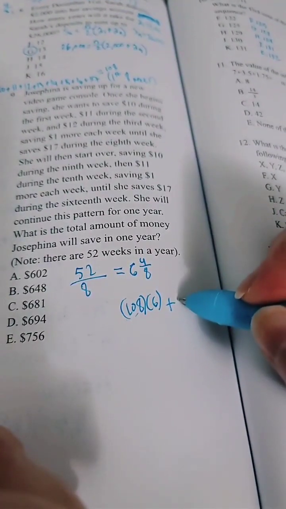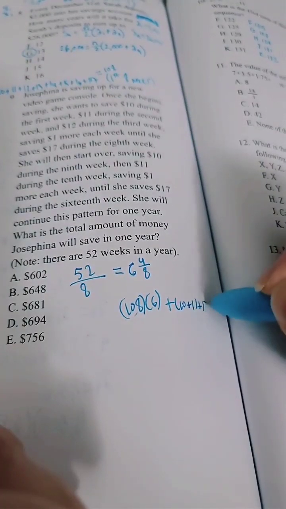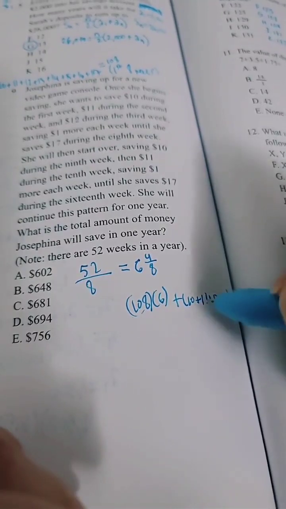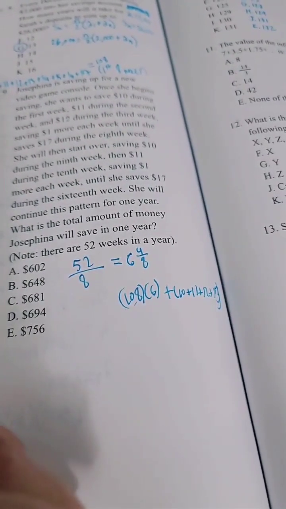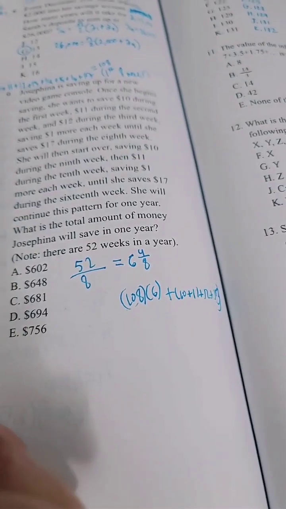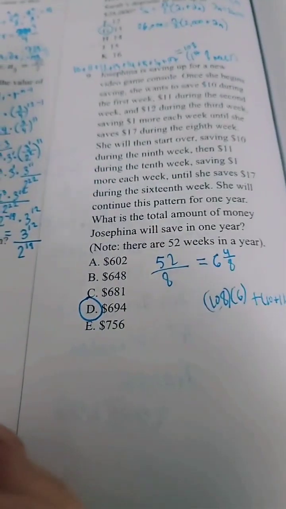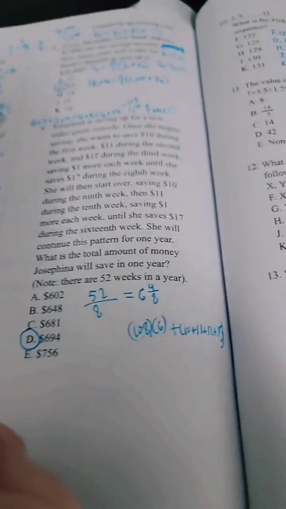So then we're going to add those first 4 weeks. So that's supposed to be 13. I'm running out of room. So this says 10 plus 11 plus 12 plus 13. When you plug that into the calculator, it's going to be 694. So that would be D. Okay, so let's keep going.